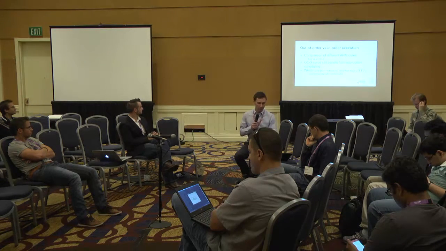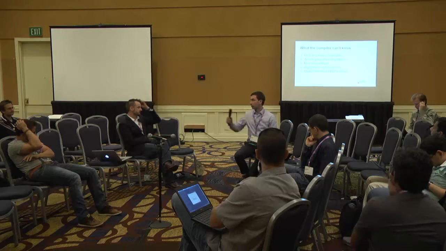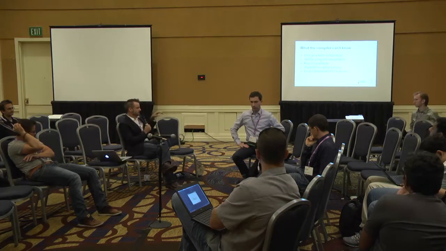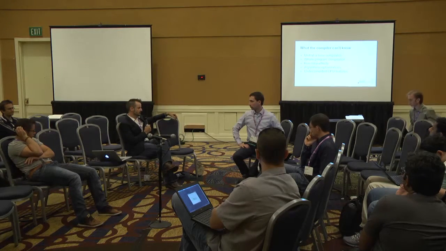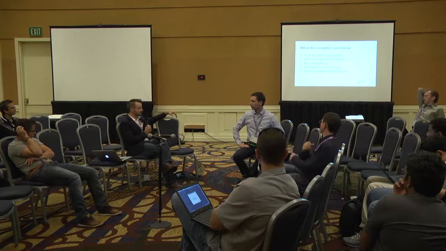Questions or comments on what the compiler cannot know? Yeah. So can the compiler optimize across inline assembly? So if you have C code, include inline assembly, more C code, can it optimize across all those?